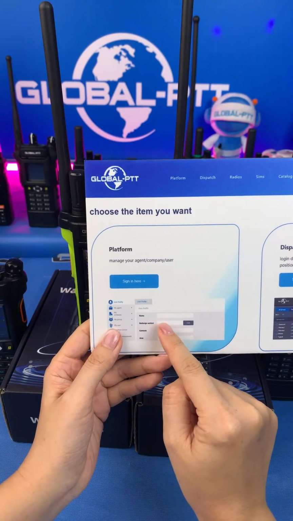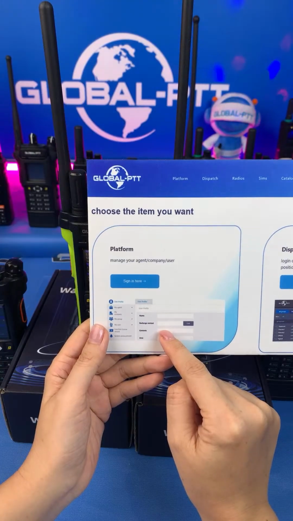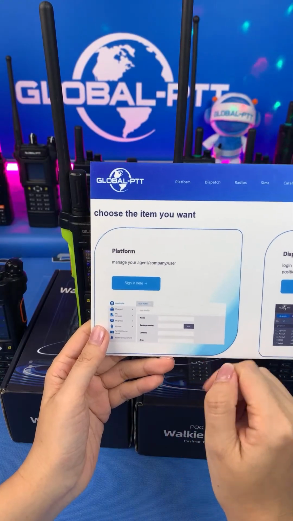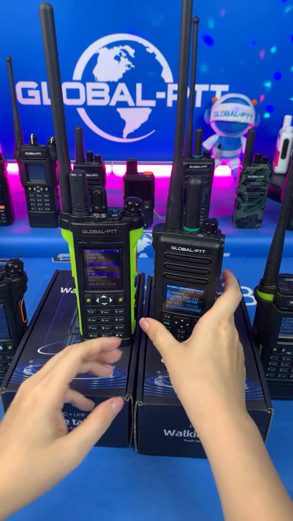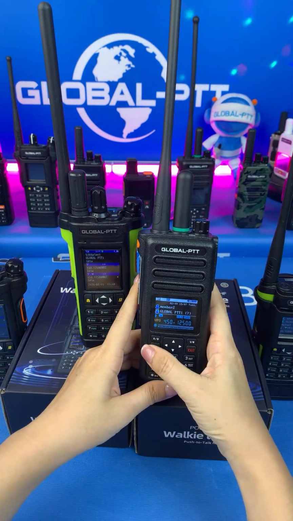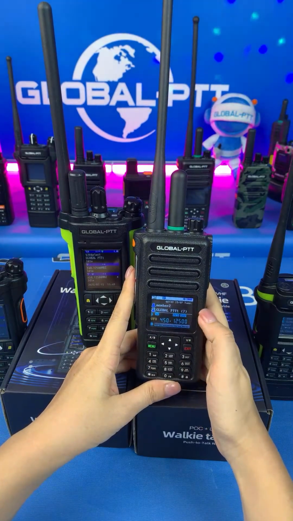And this is how to register a radio by yourself. We will register it for you in the global-ptt system, so it's ready to use out of the box. You don't need to set it up yourself. It's very simple and easy to operate.